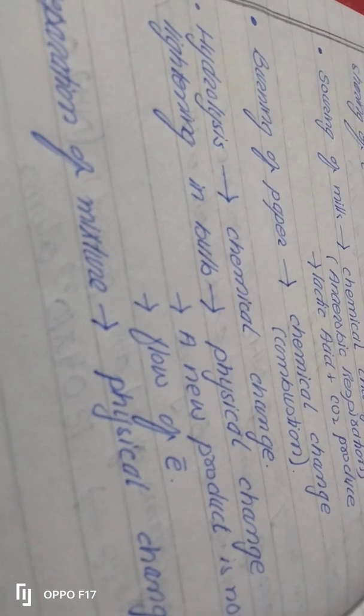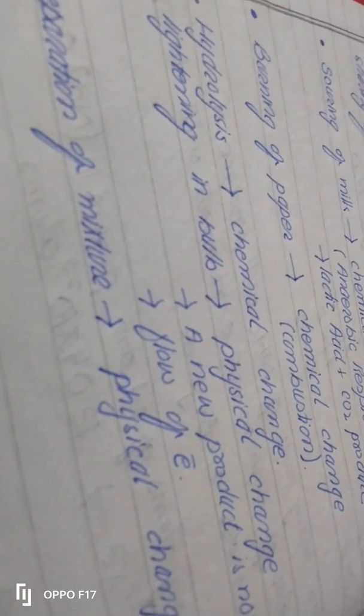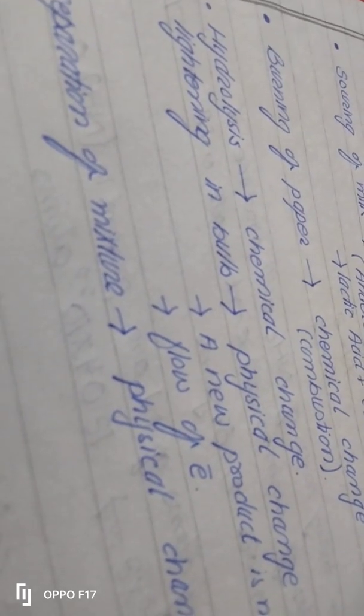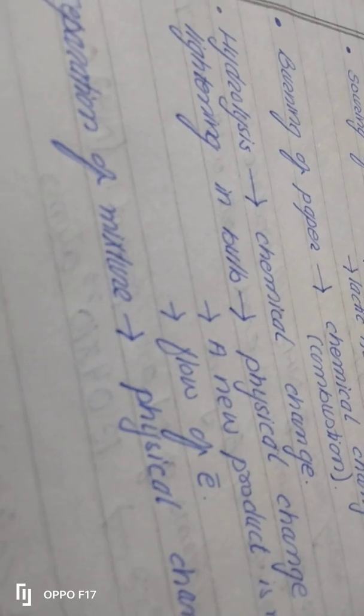Now we have another example, which is lighting of a bulb. So this is a physical change, as a new product is not forming over here. We have just passed the electrons, and it's glowing, it's giving us light. So obviously it is a physical change, not a chemical change, because no new product is forming over here.